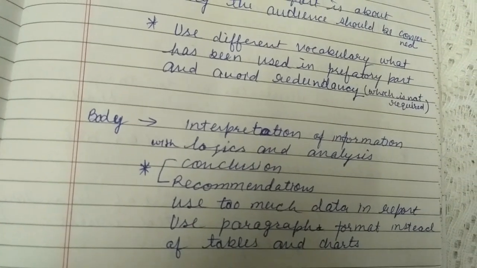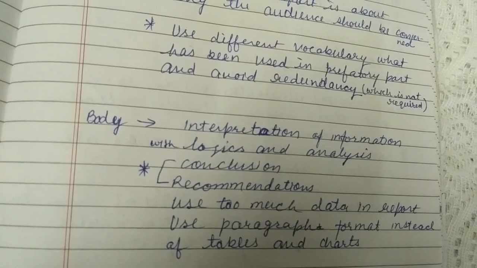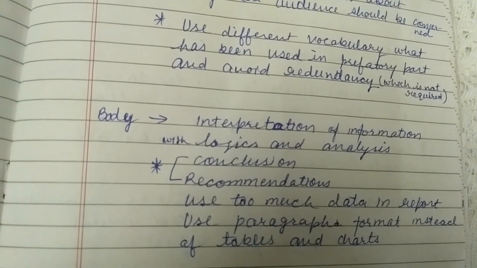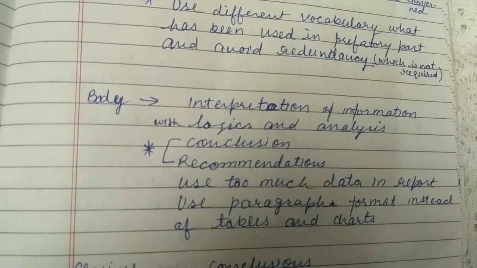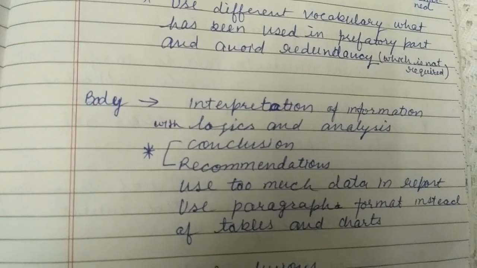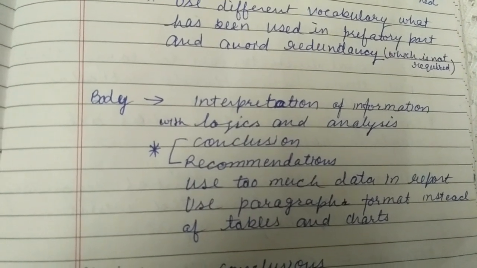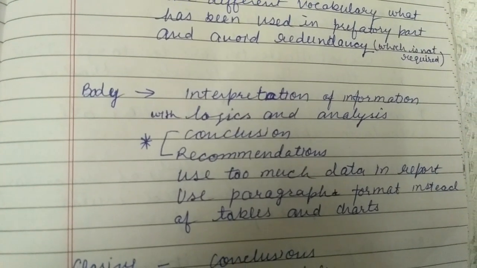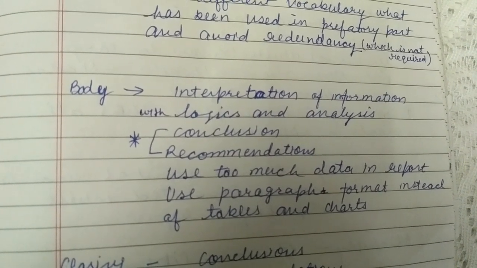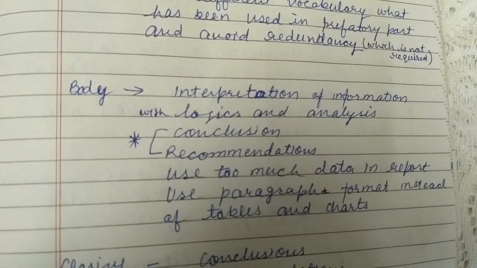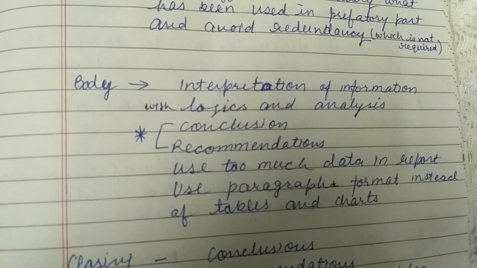Body: interpretations of information with logic and analysis. Conclusion and recommendations you can use in the closing also. Do not use too much data in the report. Use paragraph format instead of tables and charts.